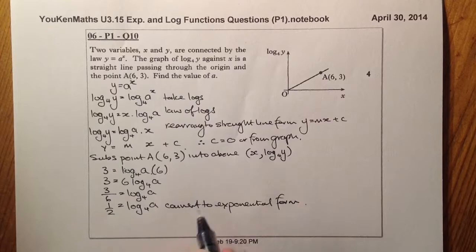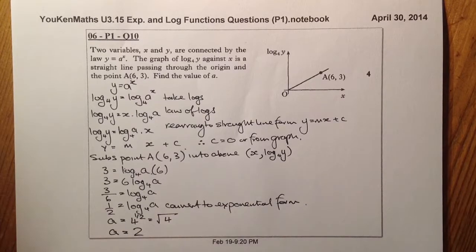Okay, so converting to the exponential form, what I've got here is I know that a is going to be equal to the base, which is 4, to the power of that half that's there. And remember what that is, that's just the square root of 4. So I've got a value for a coming in at 2. So that's the way I would complete that one there.